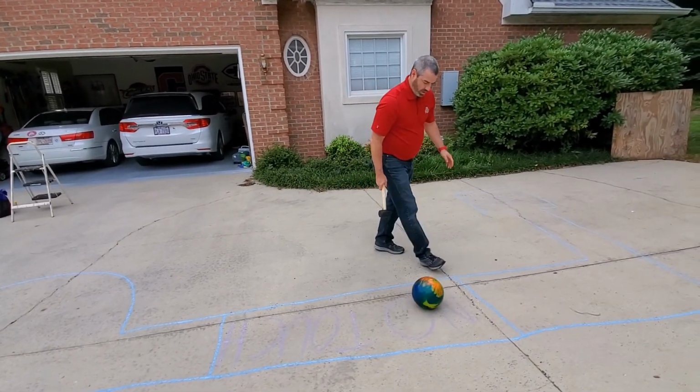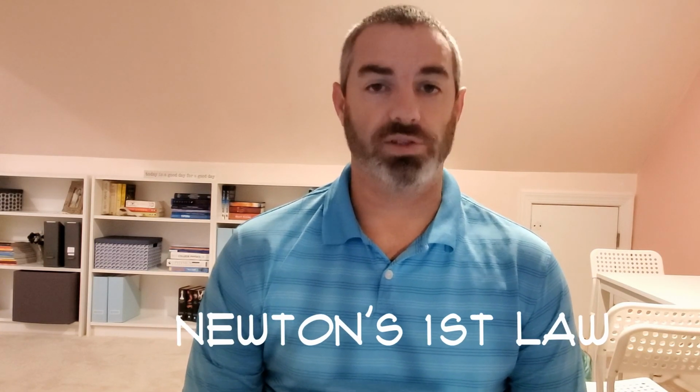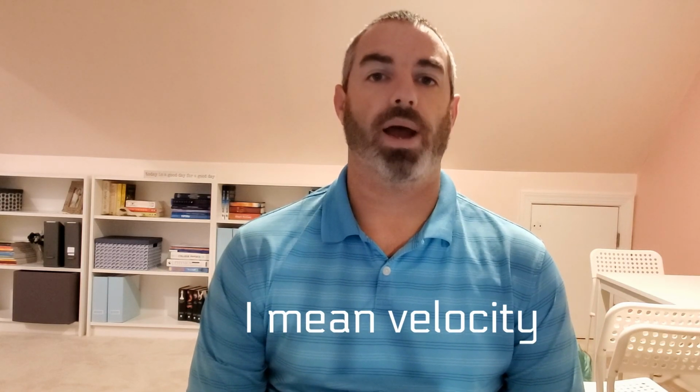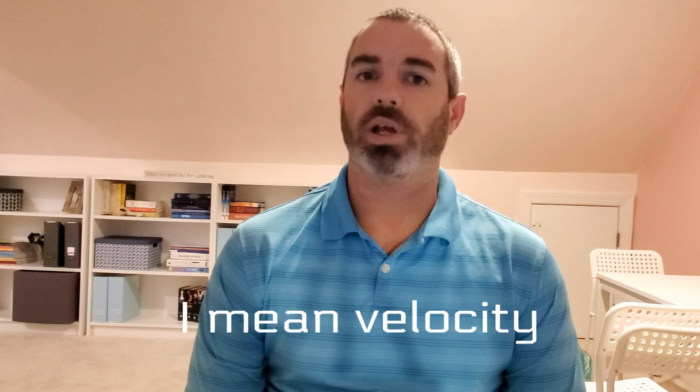All right, so let's first discuss the bowling ball as it rolls through the no touch zone. What you should have noticed is that the ball moves at a constant speed. This is an application of Newton's first law. Newton's first law tells us that an object in motion is going to stay in motion with a constant speed until acted upon by an outside force. Or, if we look at the beginning or end, an object that's at rest will stay at rest.